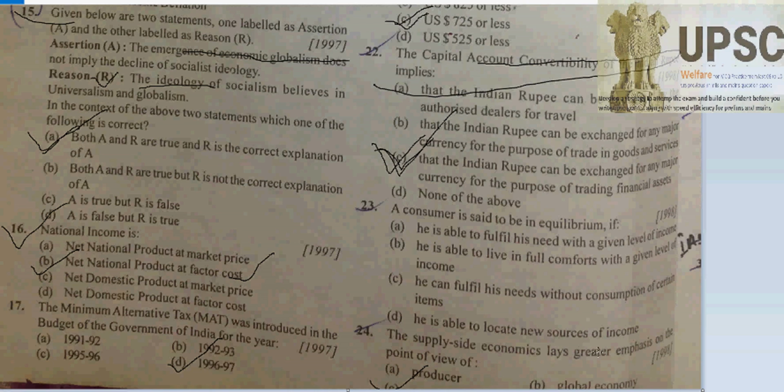So this is all for this video tutorial. From question 25 onward, whatever questions remain, we will cover in the next video tutorial of Indian economy structure.